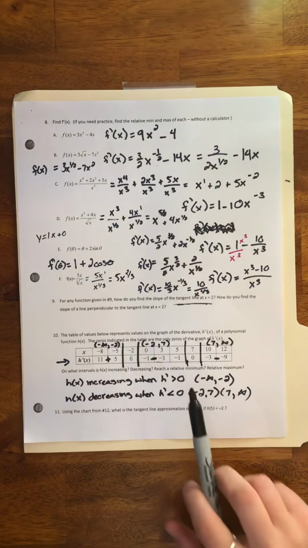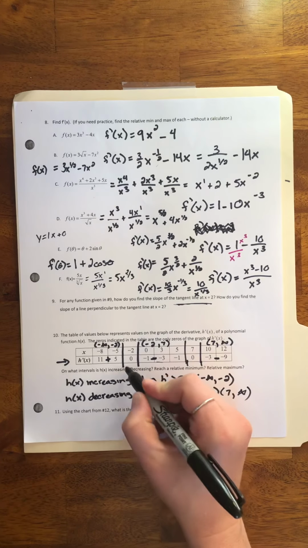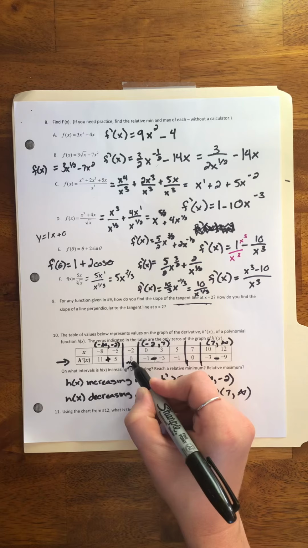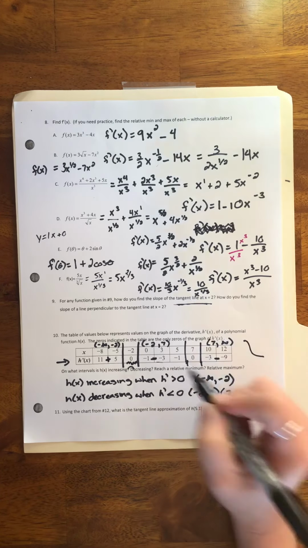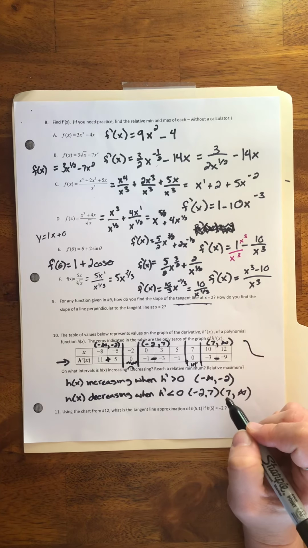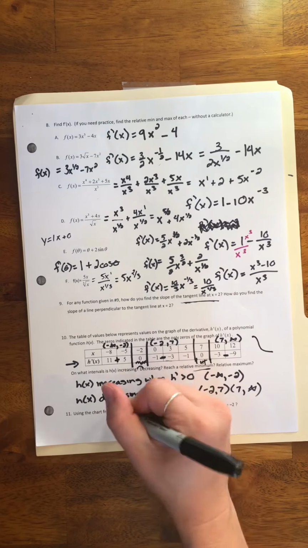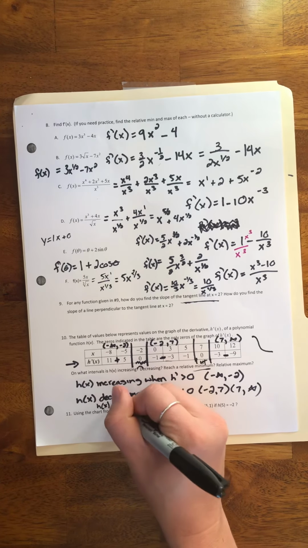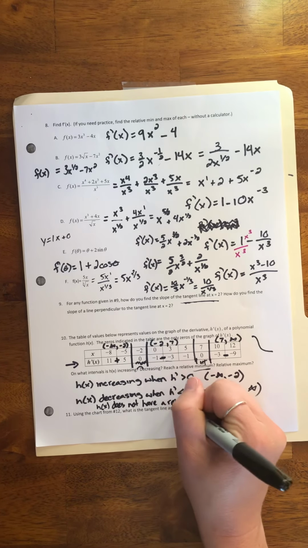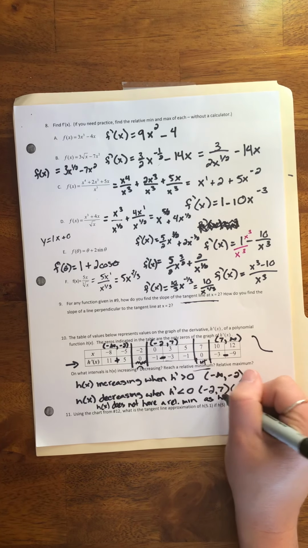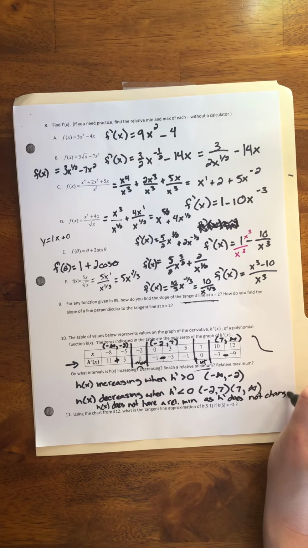But relative minimums happen when the derivative is changing from negative to positive. And right here, positive to negative, I can see there's going to be a max. Negative to negative would be like negative to negative. So there's a horizontal tangent here, but it is not going to be a relative min. So if you get something like this, which you might, you would say h of x does not have a relative min as h prime does not change from negative to positive.